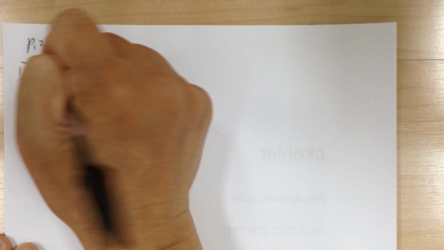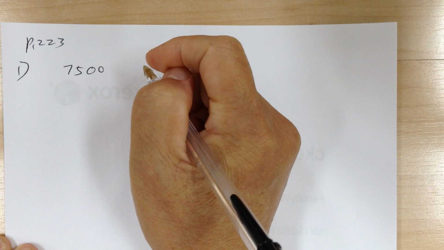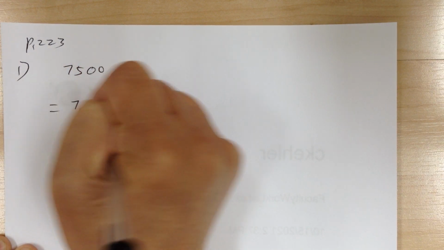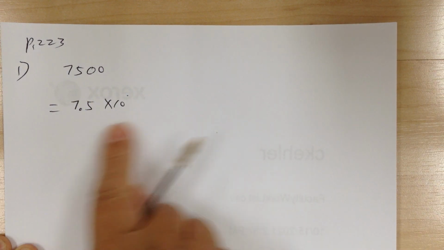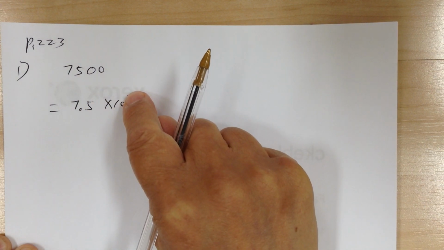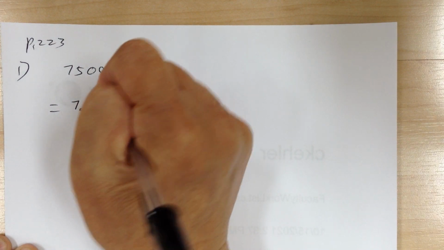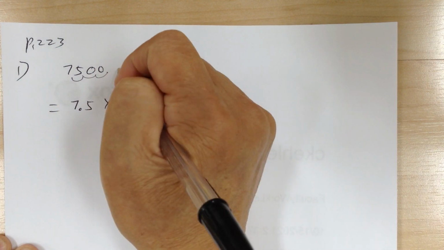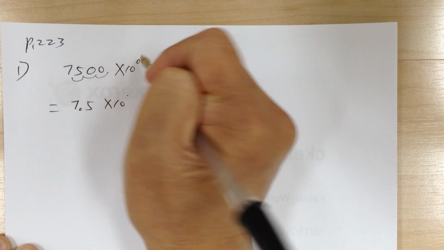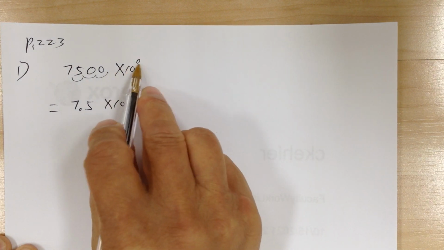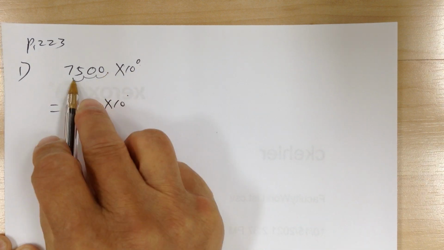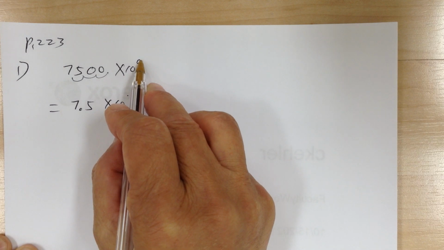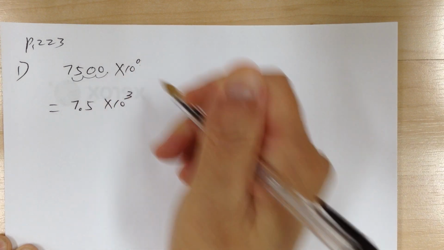Okay, so number 1, you got 7500. So to write in scientific notation, first right away you're going to write down 7.5 times 10 to a number. So that's the format. So you have to figure out what this number is. Right now the decimal is over here, so you move over 1, 2, 3. Right now it's 10 to the 0. Again, when there's nothing, it means 0. So you go over 3. Notice you make the number smaller by 3, so you have to make the number bigger by 3. So it becomes 3, and that's it.